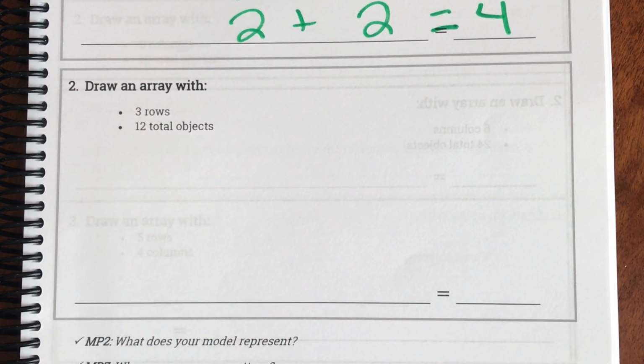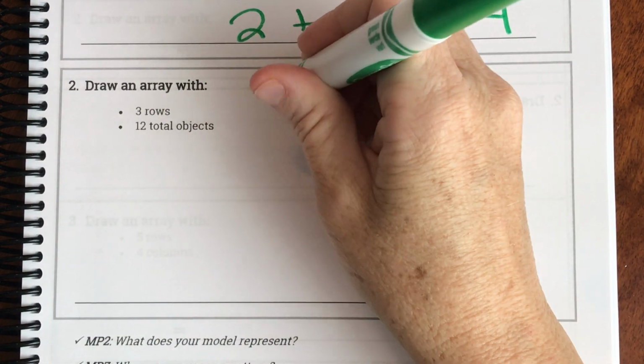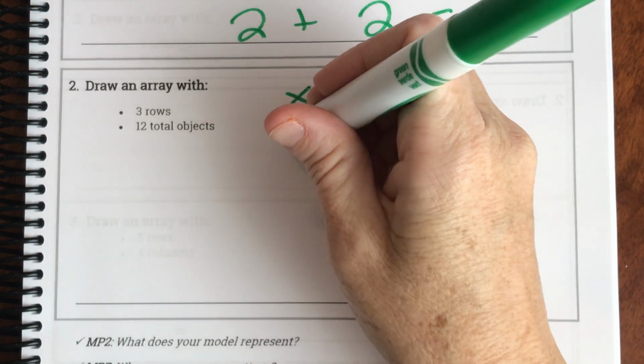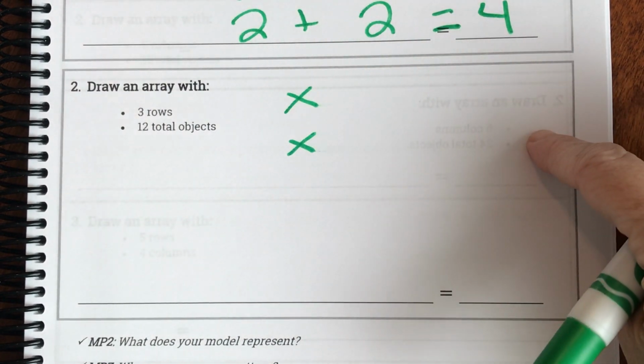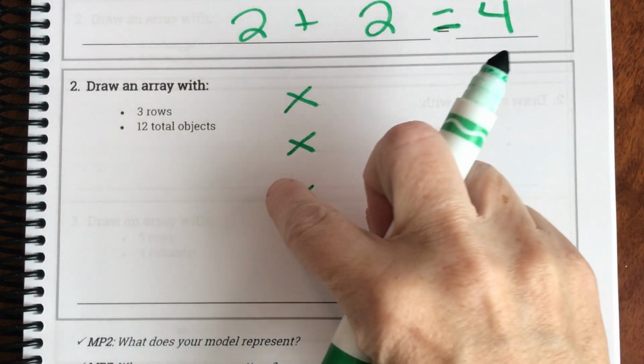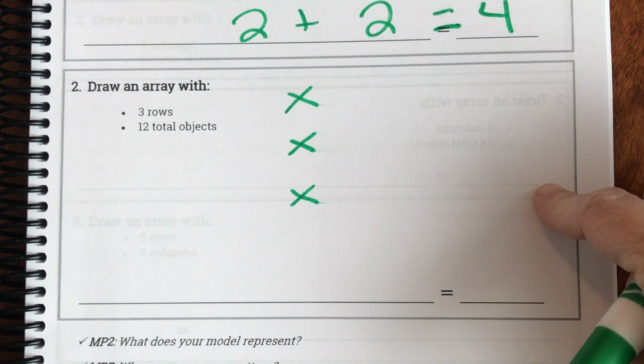This one says, draw an array with 3 rows and 12 total objects. Remember, I always like to start with my columns first. I can't for this one because I don't know how many columns. I know there's going to be 3 rows, but I can do that. I just have to think a little differently for this one. So I'm going to have 1 row, 2 rows, and 3 rows.